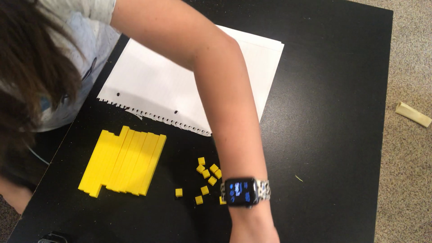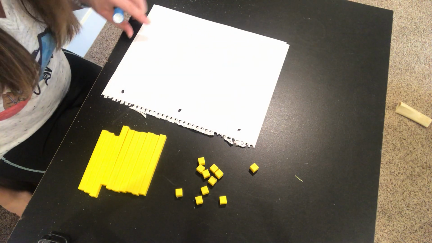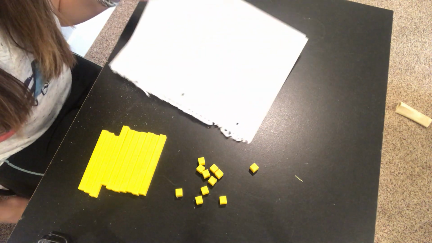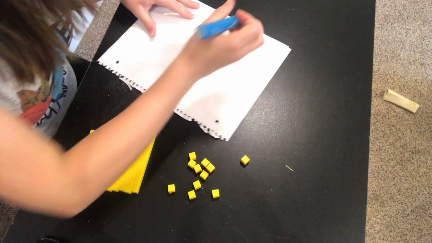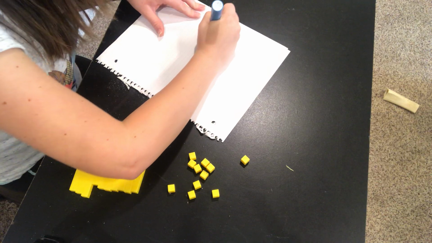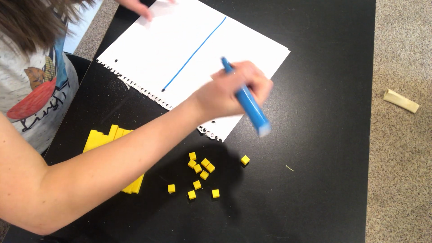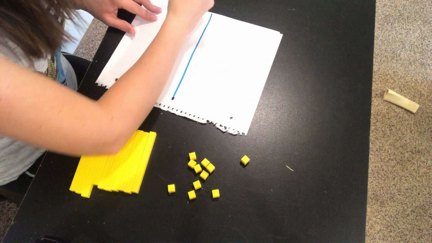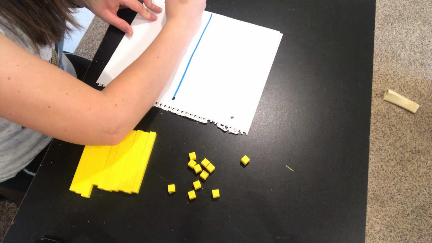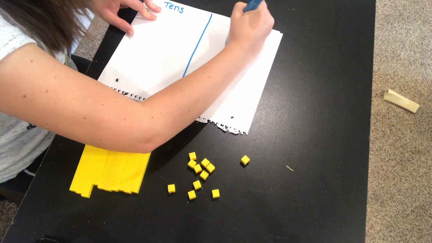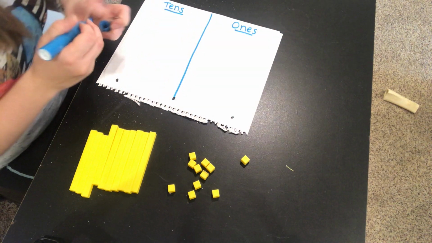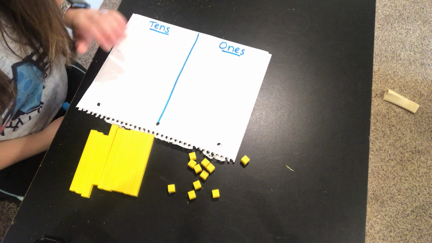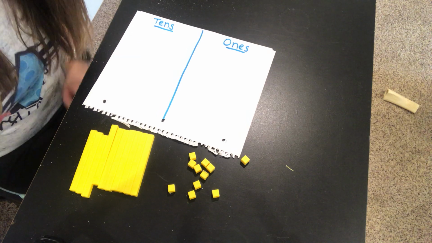Okay, when we build numbers today, you may want to have a mat, kind of like I'm about to build. I just have a piece of paper here, and what I'm going to do is draw a line down the middle. And on the top of this side, I'm going to write tens, and on the top of this side, I'm going to write ones. This is going to help me separate the two and keep it nice and organized while I'm trying to build my numbers.